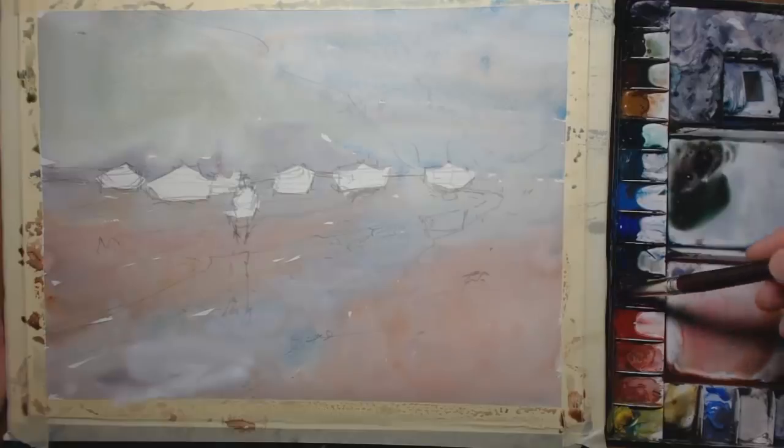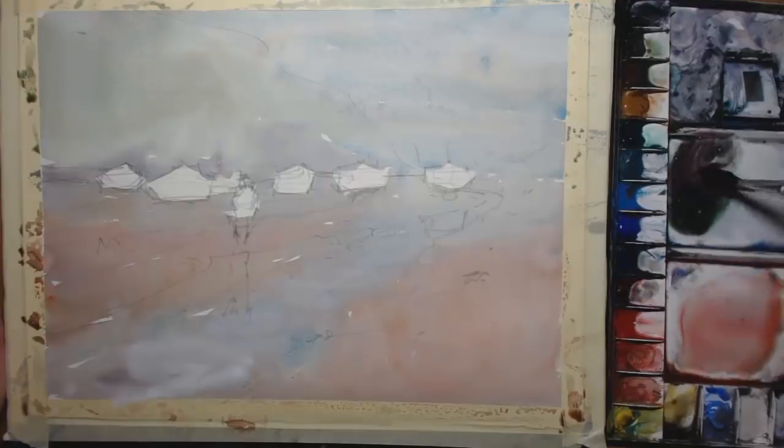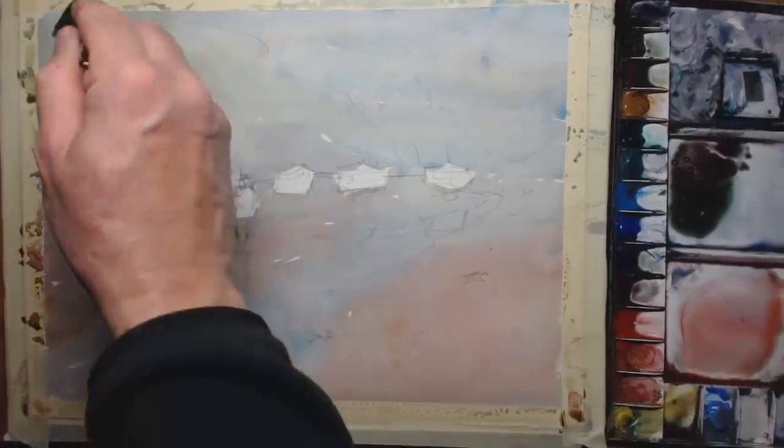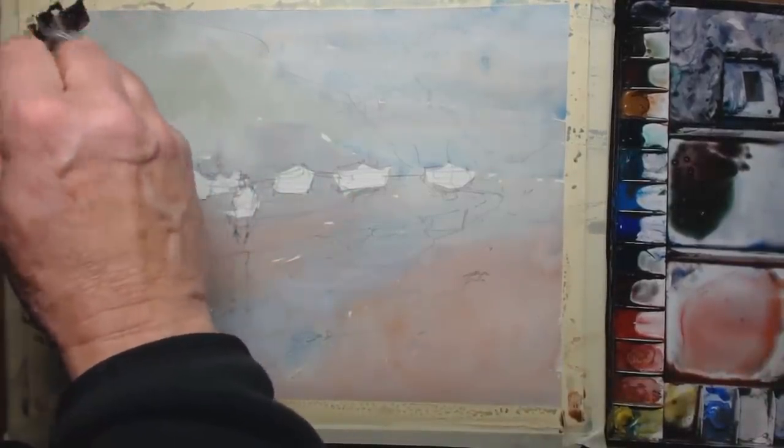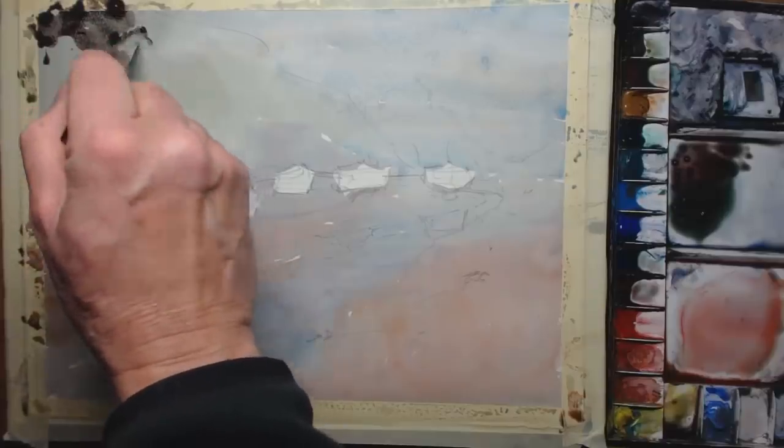So I'm being very careful here with the mixing. Quite a dark mix. It will go lighter.